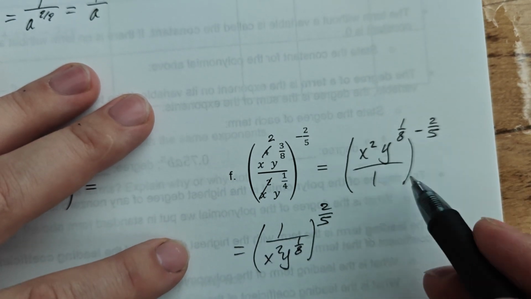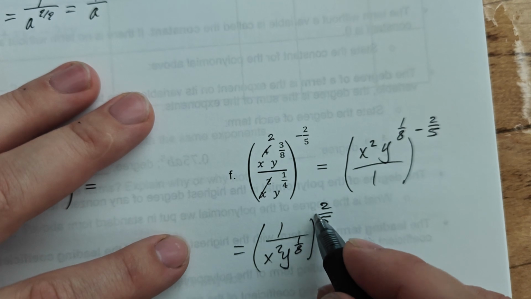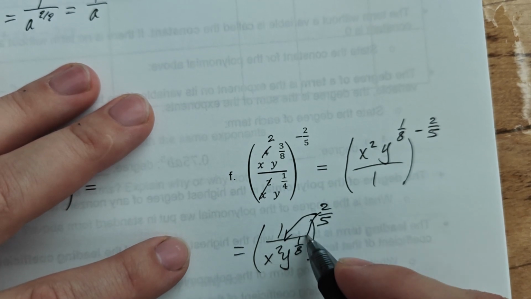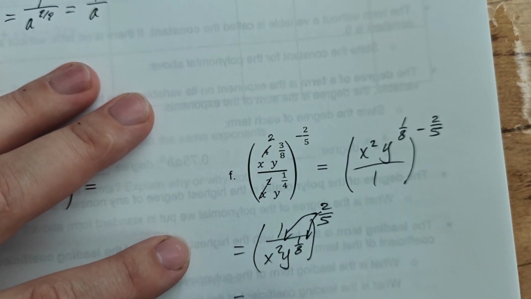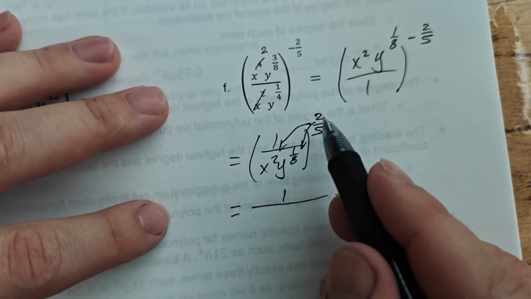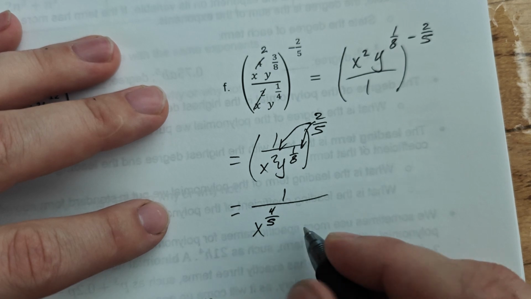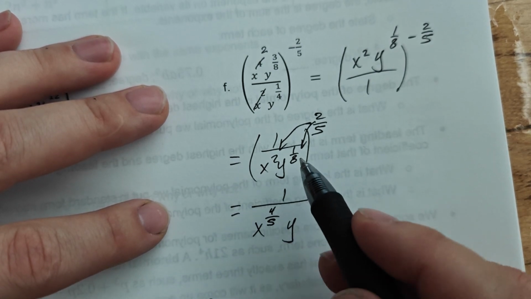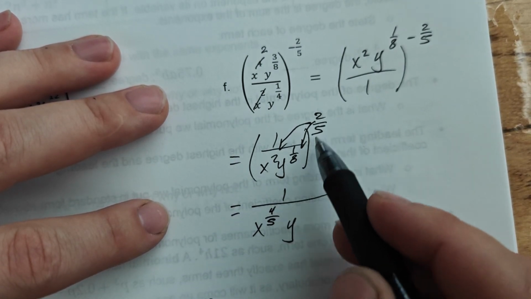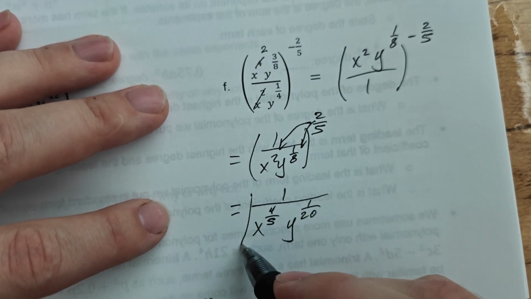The negative exponent flips over the entire fraction on the inside. Now distribute that exponent to both of those. This becomes 1 over x to the 2 times 2/5, y to the 1/8 times 2/5, which is 2 over 40, which is 1 over 20. That's your answer.